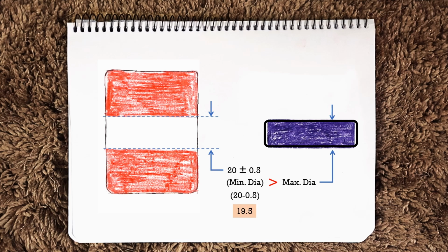So let's consider the shaft maximum diameter 19.4 mm, 0.1 mm less than the hole's minimum possible diameter. And at the lower side, let's consider the shaft diameter is 19, means 19 plus 0.4 and 0 at the lower side.